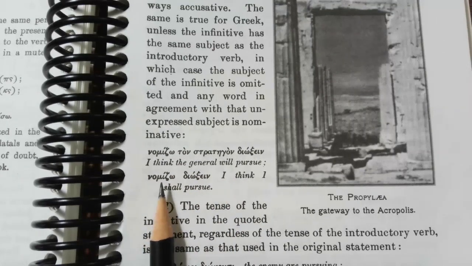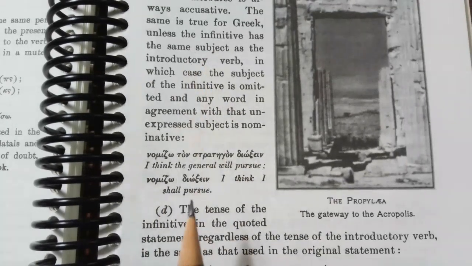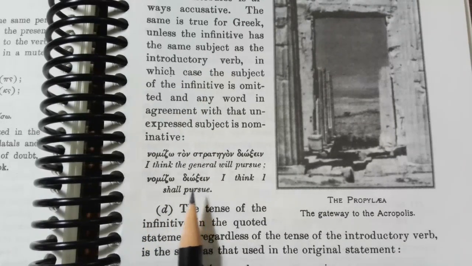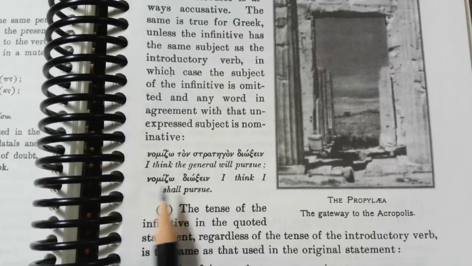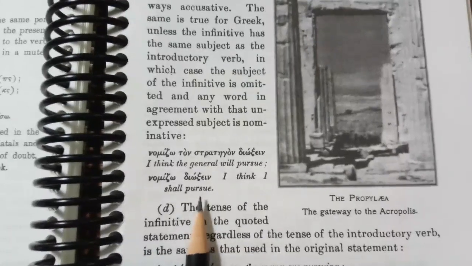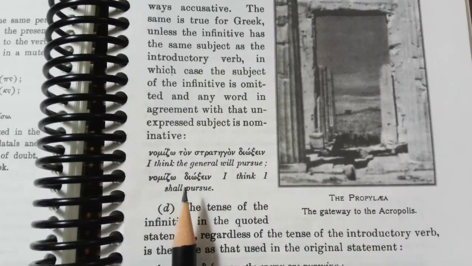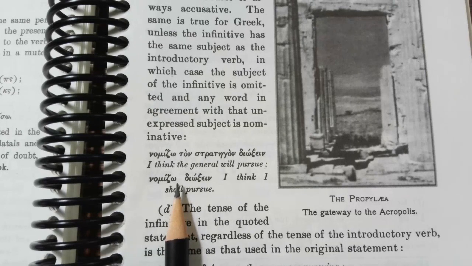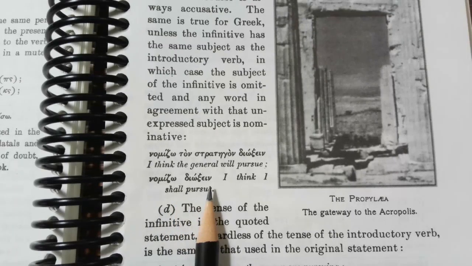All right, here is the exception we're talking about up here, with the subject being the same: nomizo dioxein, right? So there's no accusative direct object of the nomizo, so the implication is that the subject is the same, namely I. So I think I shall pursue. You could be redundant here, and you could put ego, first person singular nominative: nomizo ego dioxein.